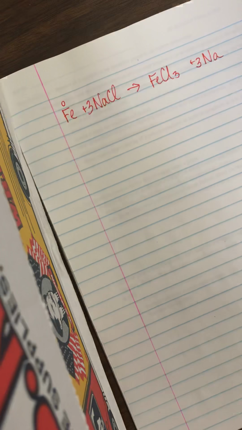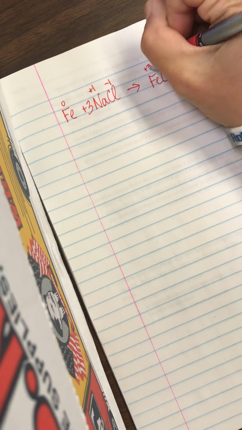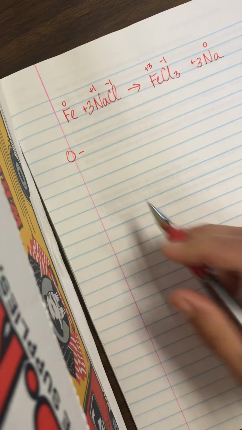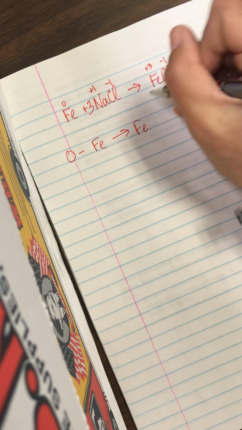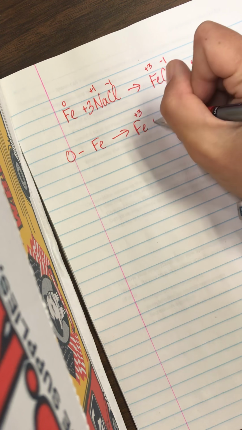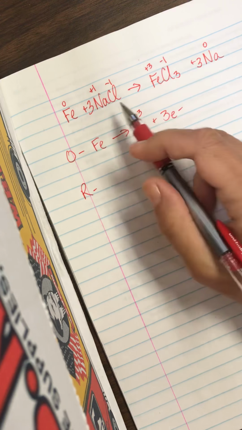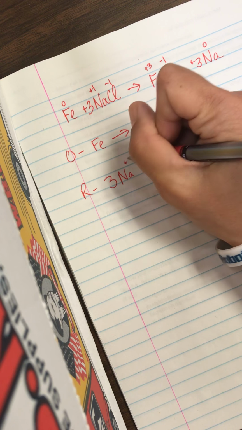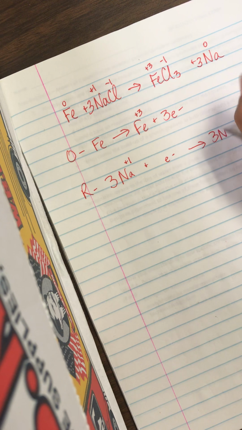And this is a 0, this is a +1 and a -1. This is a +3 because I crisscrossed that back up. This is a -1 and this is a 0. So my oxidation reaction is Fe becomes Fe plus 3, plus 3 electrons. And then my reduction, Na went down. So I write 3 Na plus 1, plus electrons, becomes 3 Na.